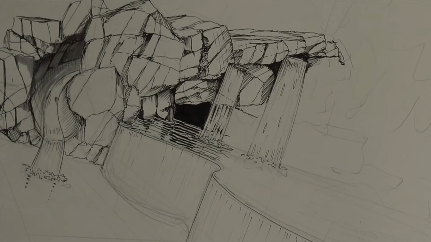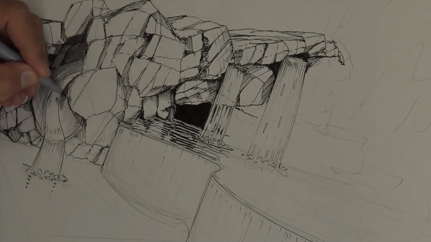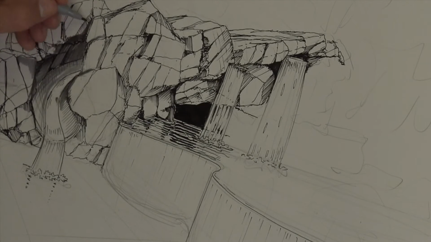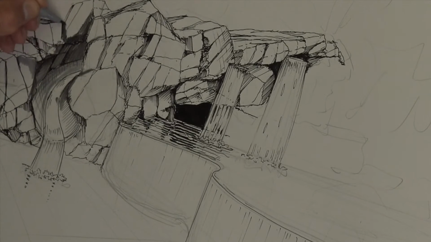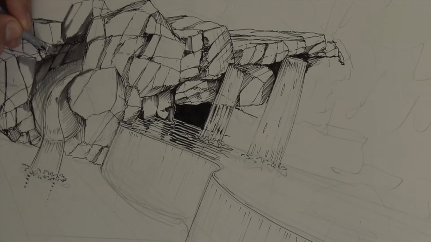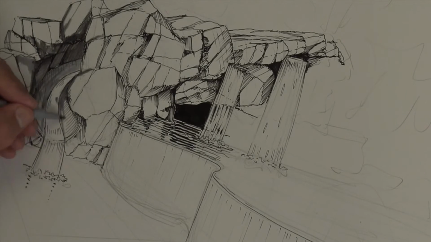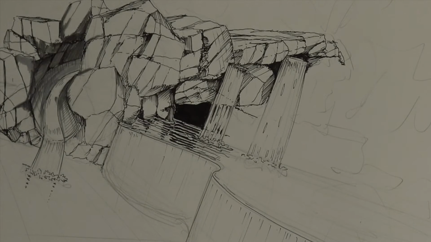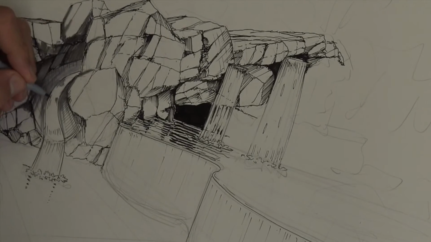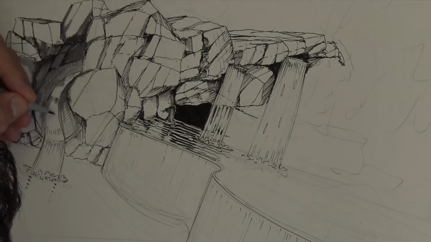Now you can see that's coming right out of it. Now it kind of gave depth. That light and dark right there really gives the depth. Look at that, it's just kind of coming out at you now. The water remains reflective, but light.